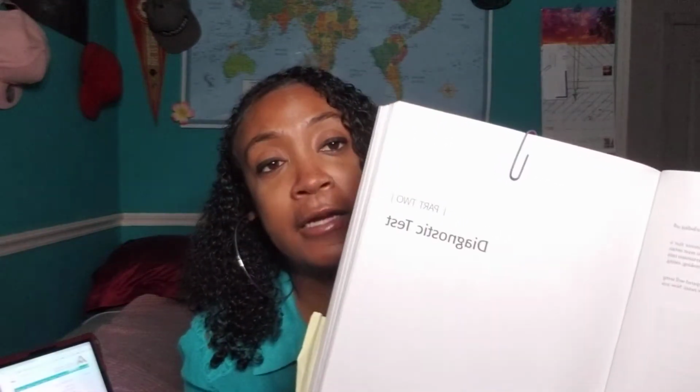So in the beginning, it has a diagnostic test, and that just kind of gives you an overall overview of the entire test and kind of lets you know what you may need a little bit more practice on. After the test, it tells you what chapter to review. So it gives you the subject and then it tells you the chapter to review. Which is really helpful because that way you can go ahead into the different chapters and review.